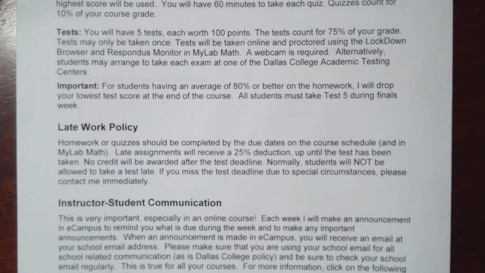I do want to mention, for students having an average of 80% or better on the homework, I will drop your lowest test score at the end of the course. All students must take test 5 during finals week. So even though that may be the test you drop, you do have to take all 5 tests.